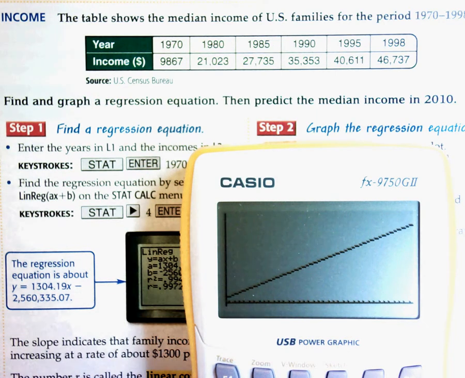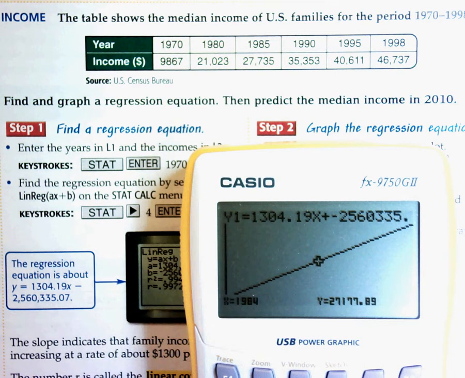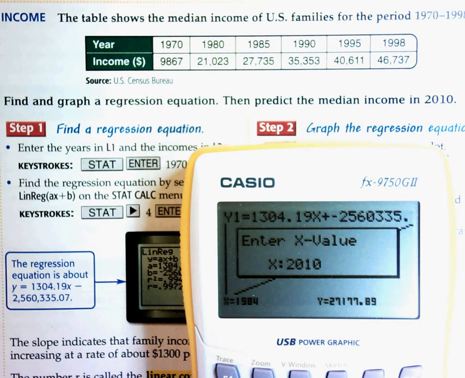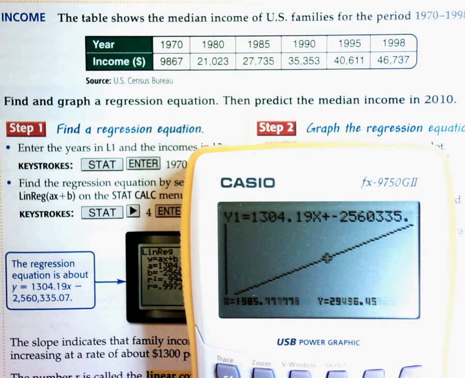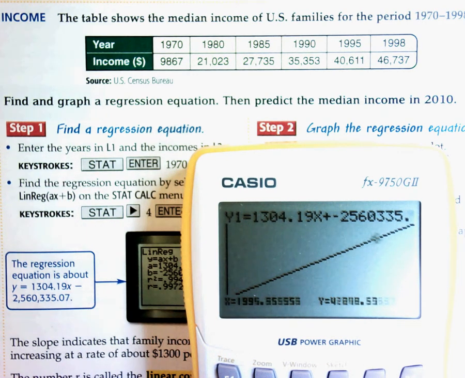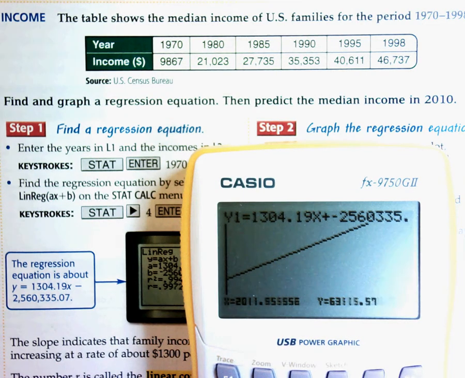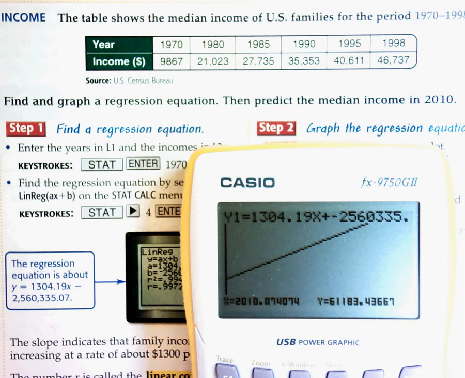So now I want to trace what I have. So I hit that one trace, and now I can put in my 2010. What happened? Oh, I know. My screen wasn't big enough for a 2010. So then I just hold the trace button down until I get to 2010, and I can estimate my value at somewhere around $61,183. So that's how I can make a linear regression and test it right on the Casio.